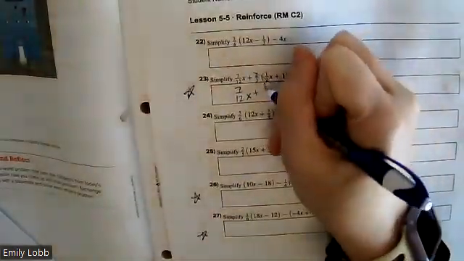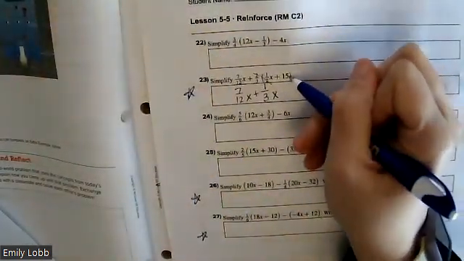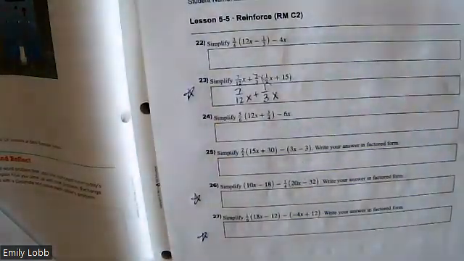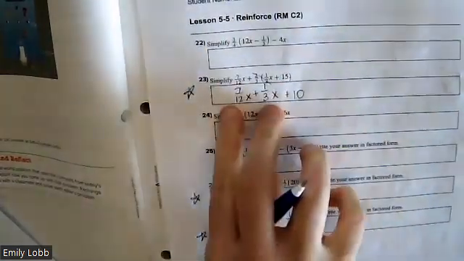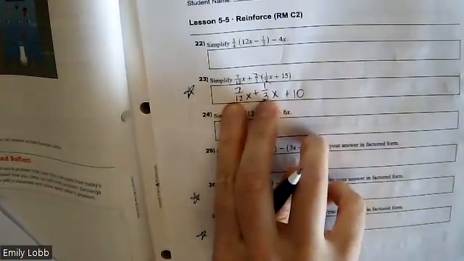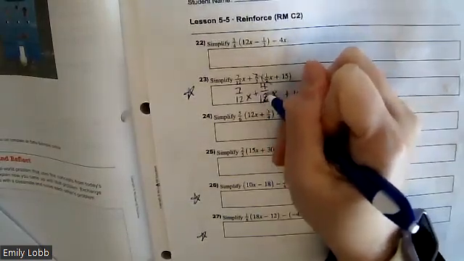So 1/3 x. Now we've got to think through this one. 15 divided by 3 is what? 5 times the top. What's 5 times 2? 10. So we just need to combine these. If I change this to 12, I'm multiplying it by 4. So I'm multiplying the top by 4. So I'm thinking 7/12 plus 4/12, which is what?